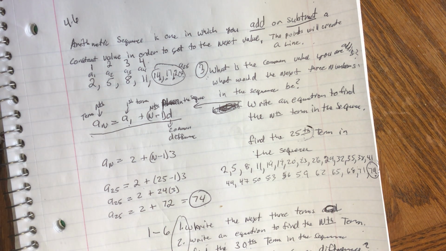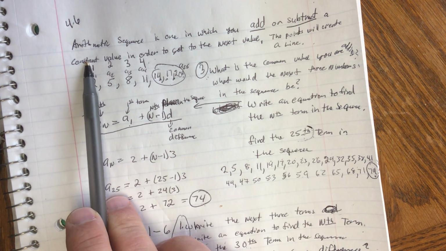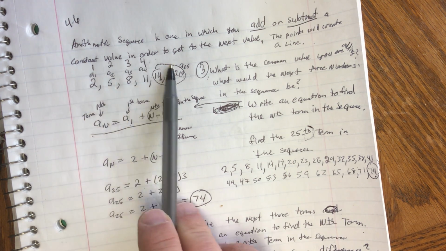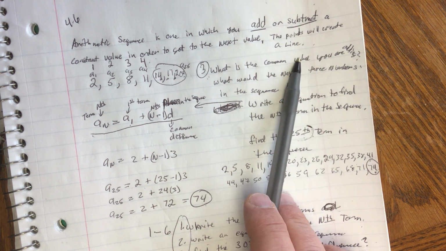That's how we get integers. Now you could go the opposite way and subtract. If you started at, say, 10 and wanted to work your way back to 0 going by ones, you would subtract 1 each time: 10, 9, 8, 7, 6, 5, 4, 3, 2, 1, 0, right? So that's what we're talking about with arithmetic sequences: we're adding or subtracting a constant value, the same value, over and over again in order to get the next value. The points will create a line.